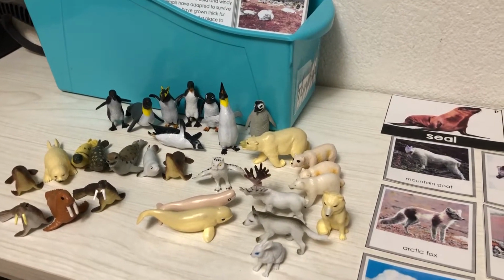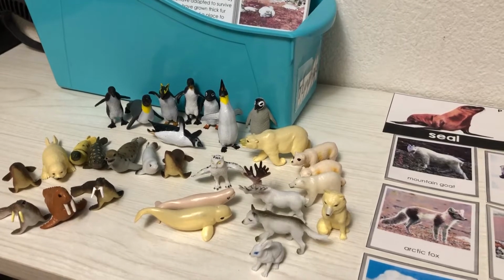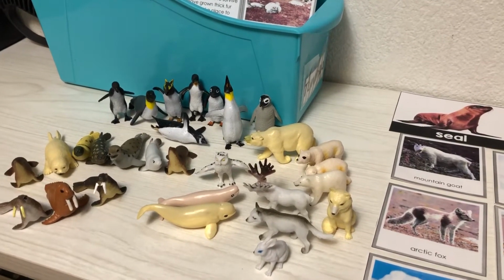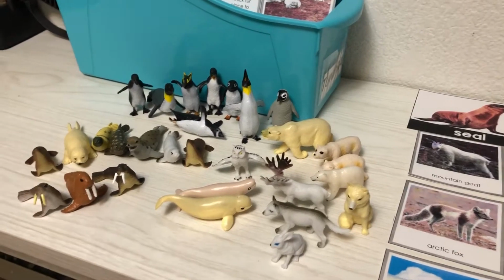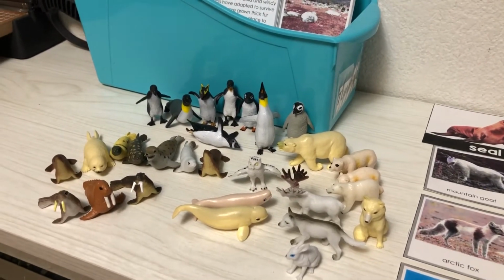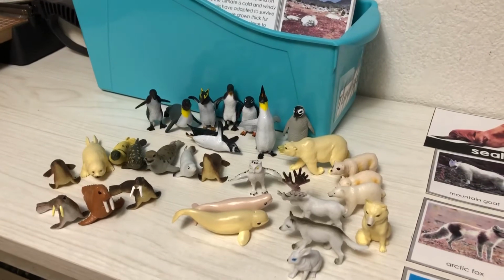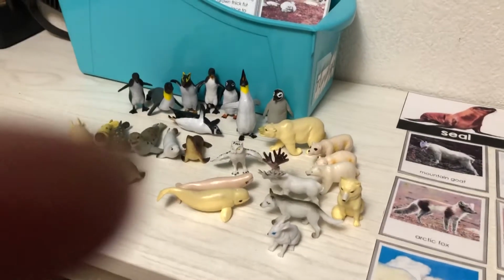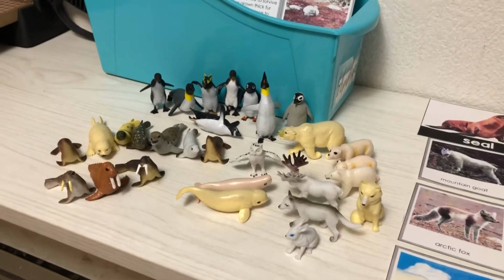This box will teach you about the polar regions of the Earth. Sometimes the polar regions are called a tundra. A tundra is a kind of desert. It's called a desert because they actually have very little rainfall in a year.